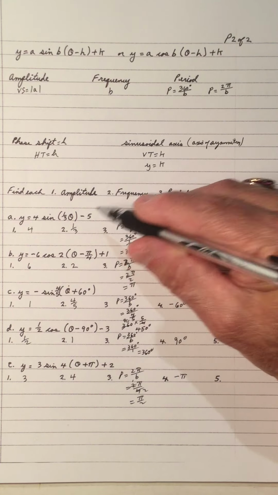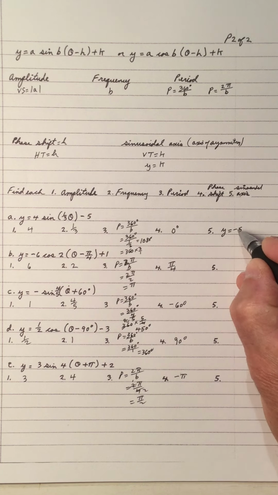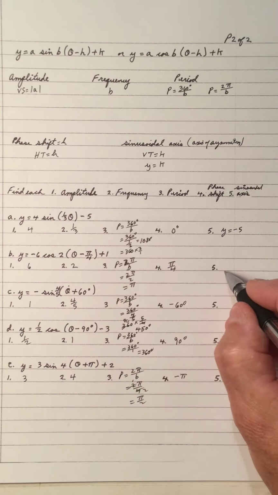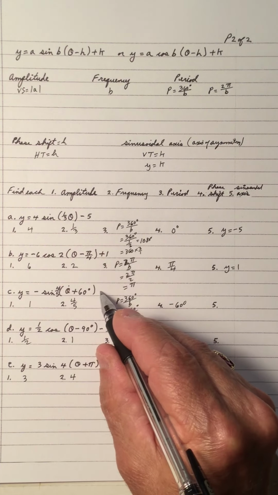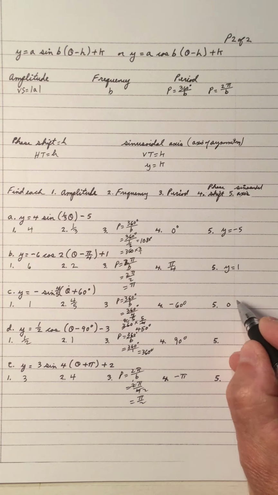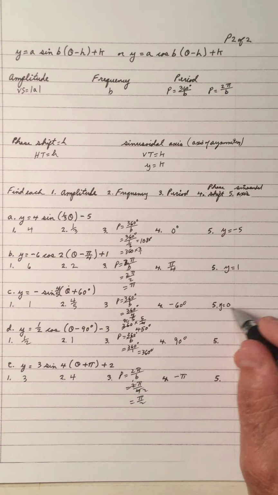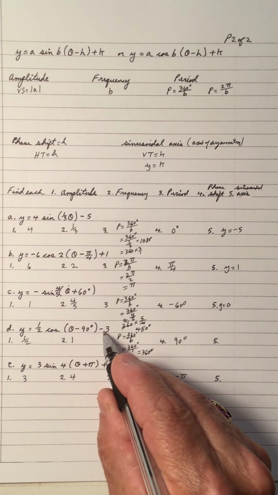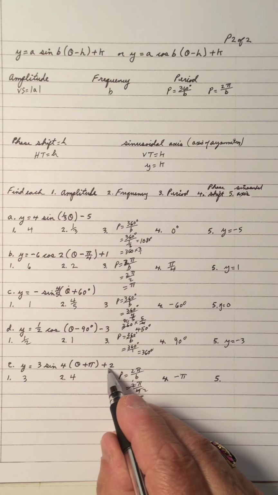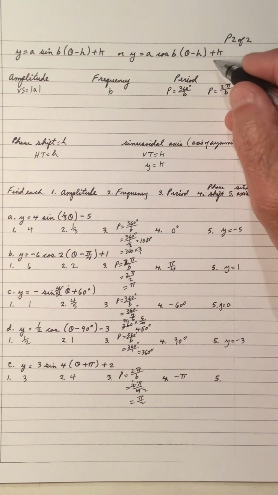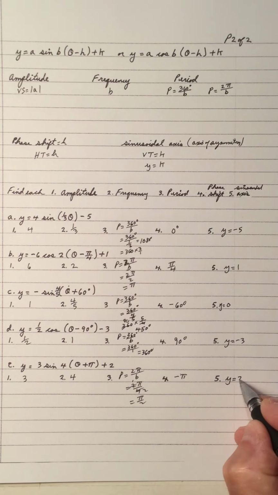The sinusoidal axis is the value of k on the end. So the sinusoidal axis is y equals negative 5. The sinusoidal axis here is y equals 1. The sinusoidal axis here, there's no number on the end, so it's 0. Y equals 0, or just the sinusoidal axis passes through a horizontal line of 0. The sinusoidal axis is the number on the end, y equals negative 3. The sinusoidal axis here is the k value. Remember, the k value is on the end, so the sinusoidal axis is y equals 2.